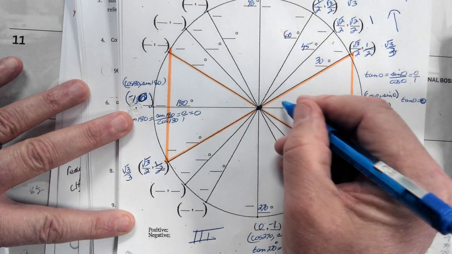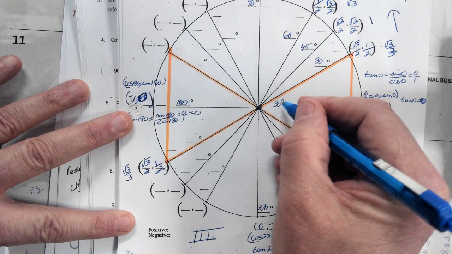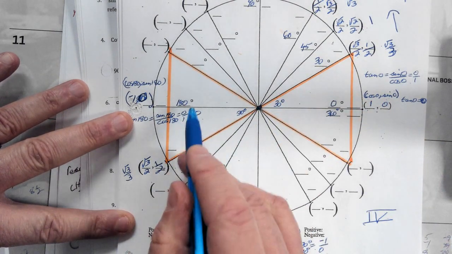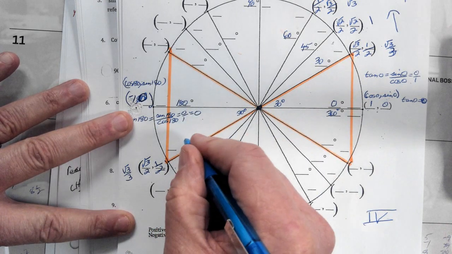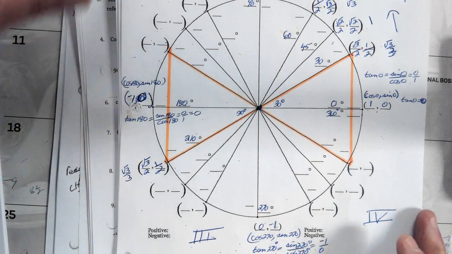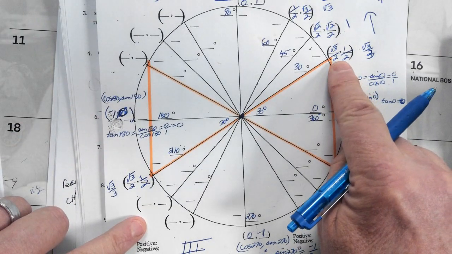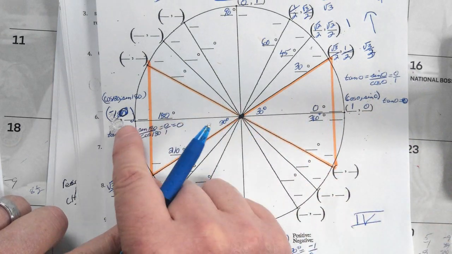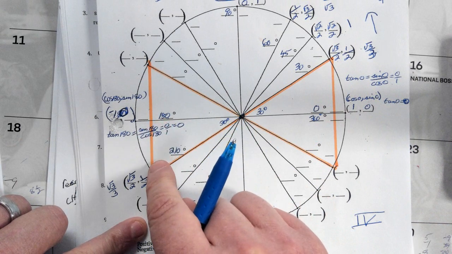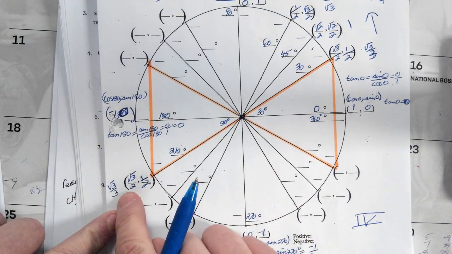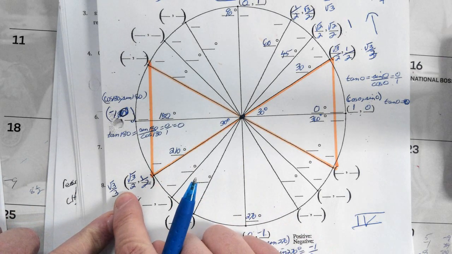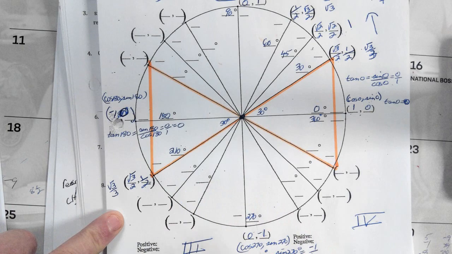See this angle here? This is 30 degrees. That's right there is 30 degrees as well. But that's 180 plus 30, so this is 210. So this angle here was 30. This angle right here is also 30, but 180 plus 30 gives you 210. That's the cosine of 210 and the sine of 210 and the tangent of 210. Well, we got a problem.